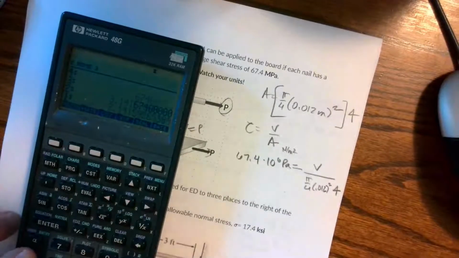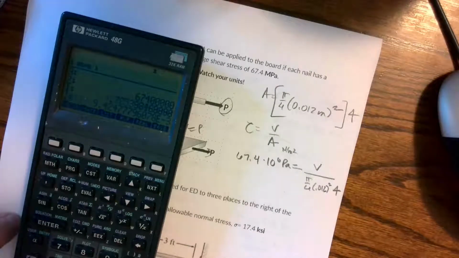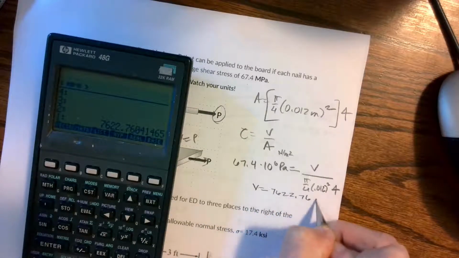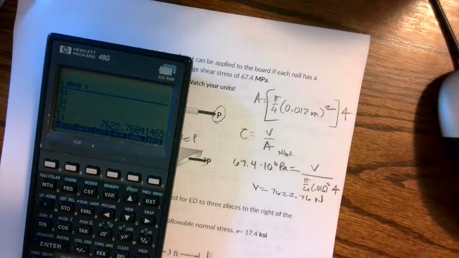Pi is a number, 4 divided by 0.012 times 0.012 times, multiply, and I get shear of 7622.76, and that's in newtons because I worked with pascals.